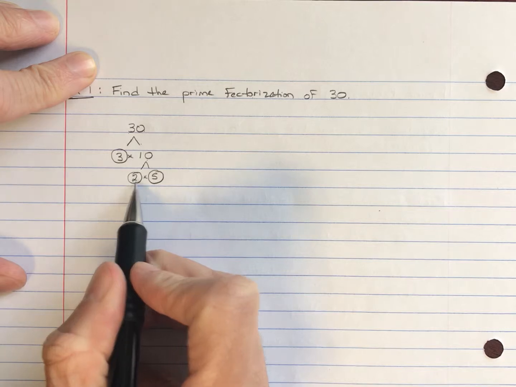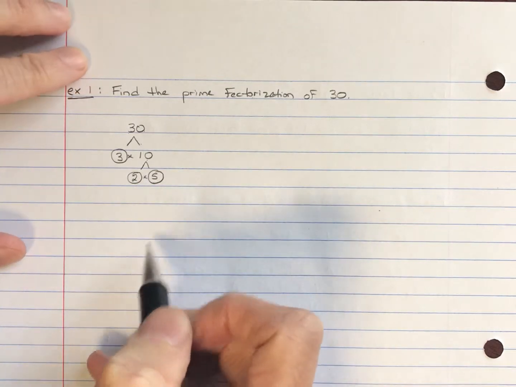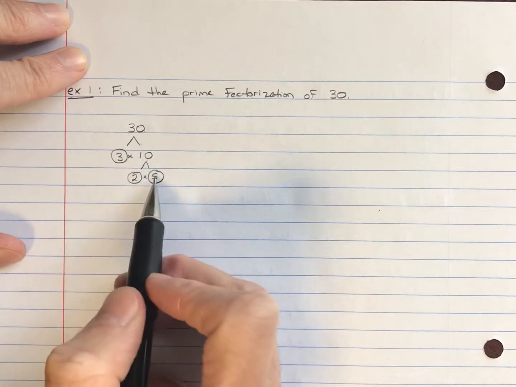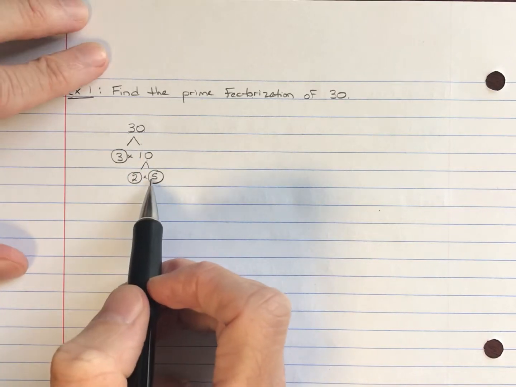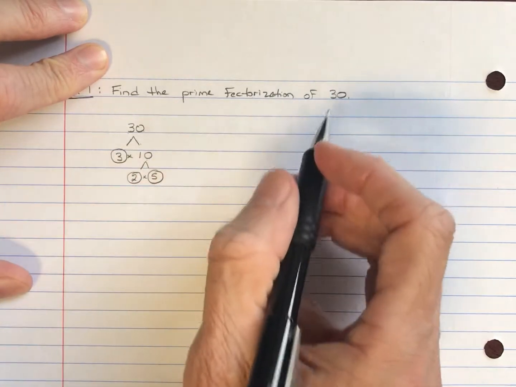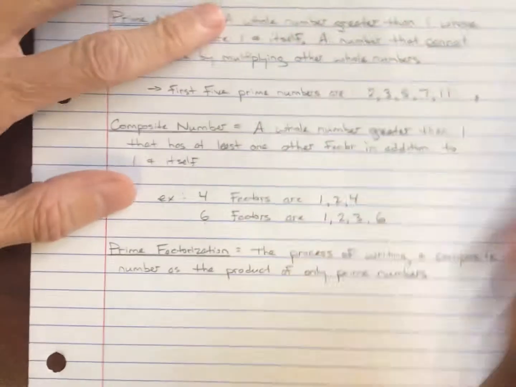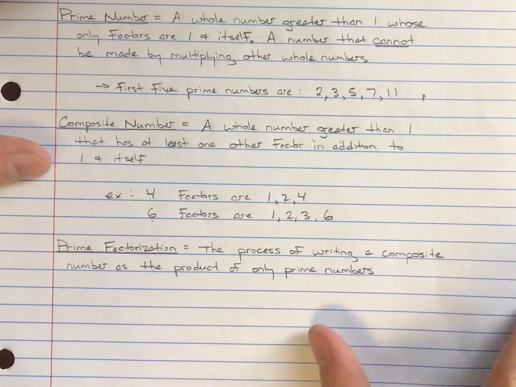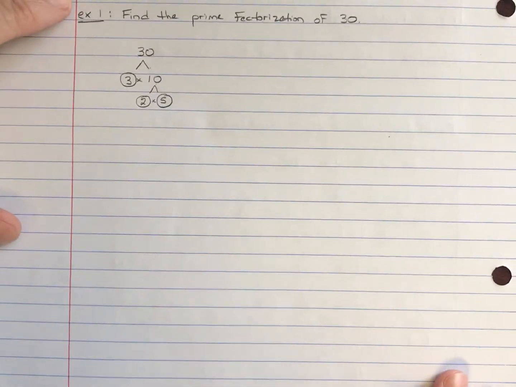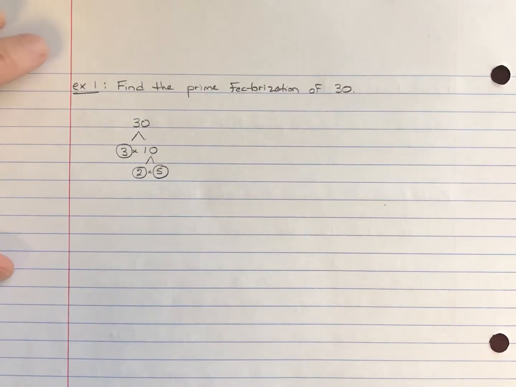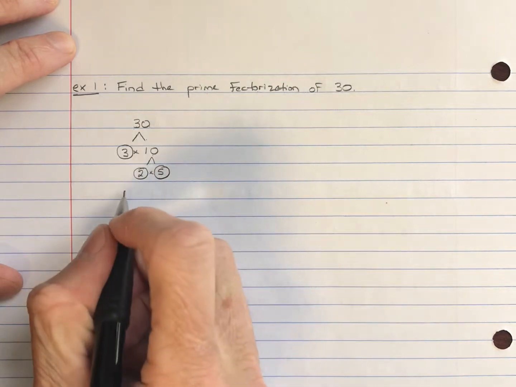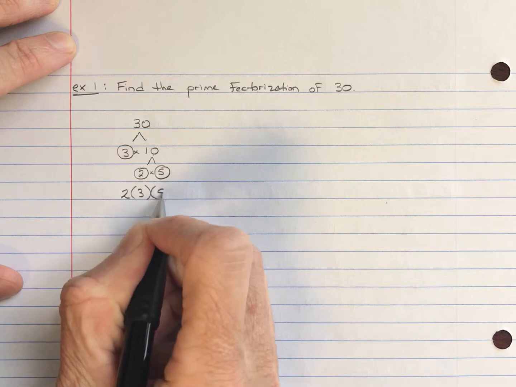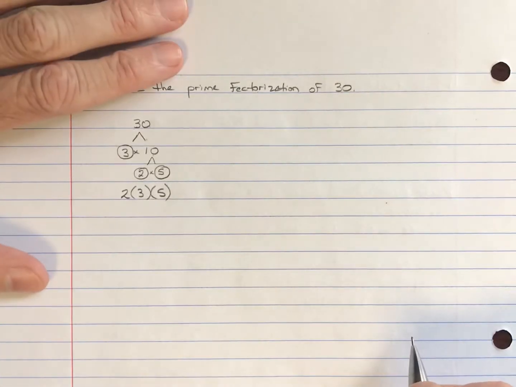And 2 is a prime, and 5 is a prime. So I've just finished. I have no more, I'm all dead ends. I have circles at every end of the branches. This is a kind of a tree diagram type display. And so the prime factorization, which is the process of writing a composite number as a product of only primes, is going to be 2 times 3 times 5. It can be written this way.